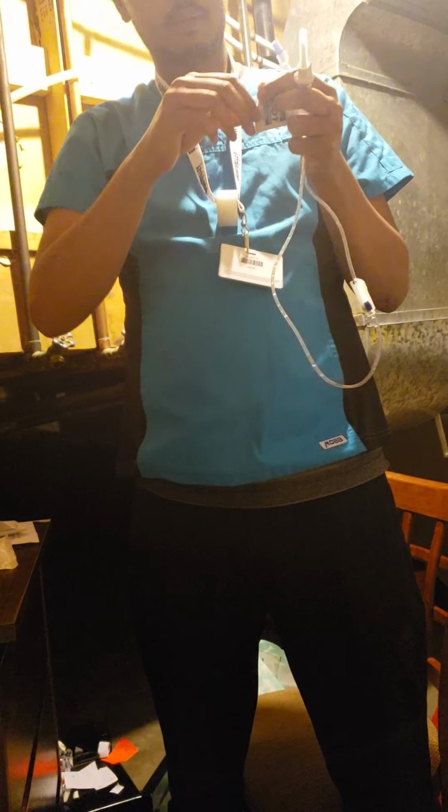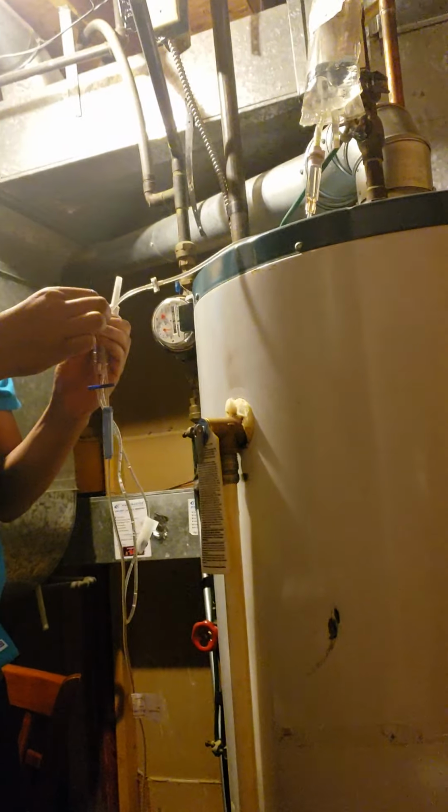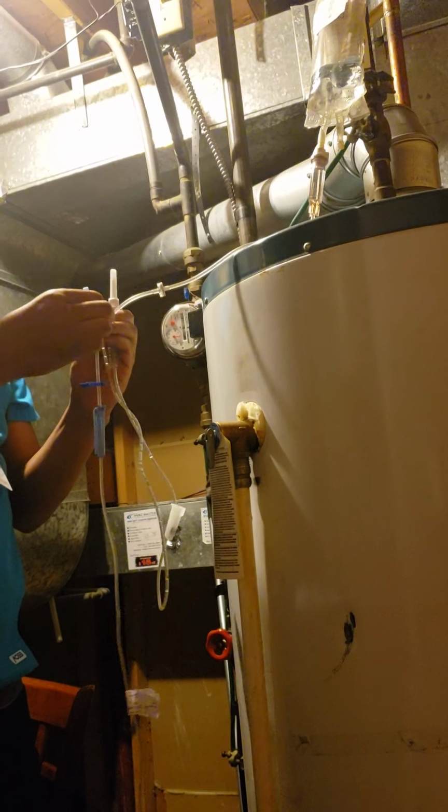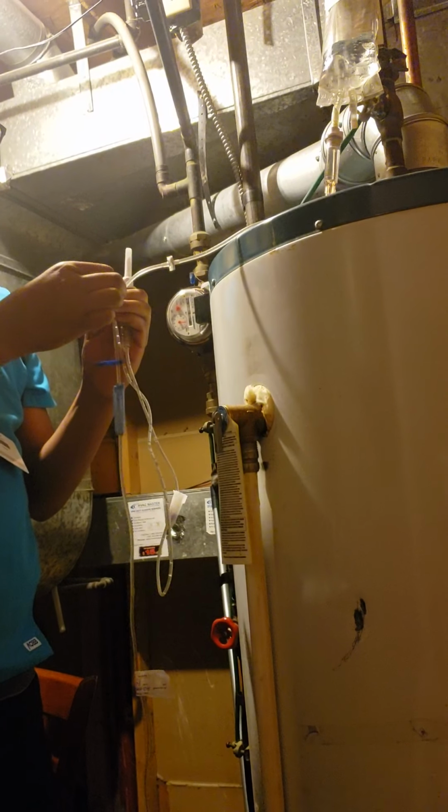Clean it. This is a white tube. 1, 2, 3, 4, 5, 6, 7, 8, 9, 10, up to 30.